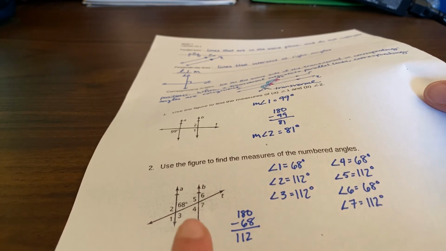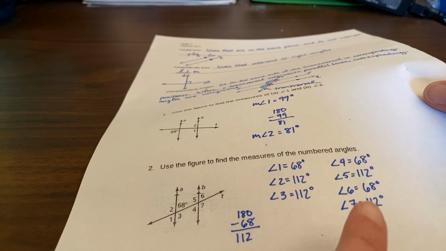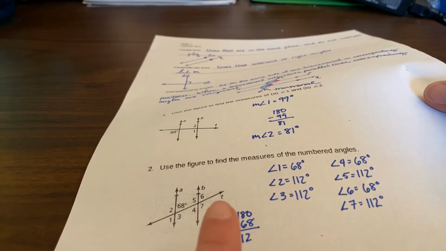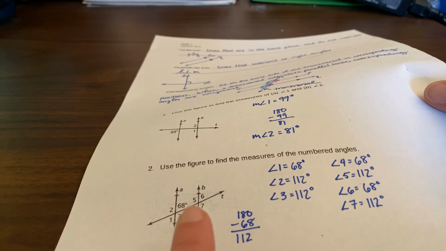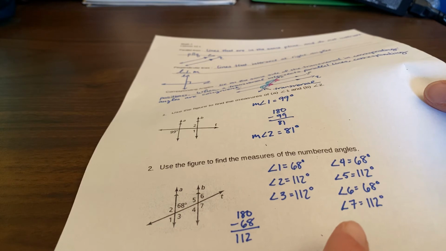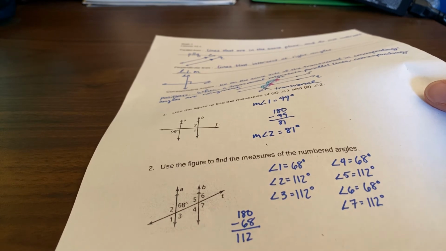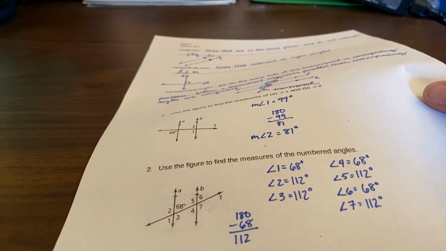Angle 6 is congruent to angle 4 because they are vertical angles. Do you see that? So angle 6 is 68 degrees, and then angle 7 is a vertical angle with angle 5, right? And so they are congruent, and so angle 7 is 112 degrees.